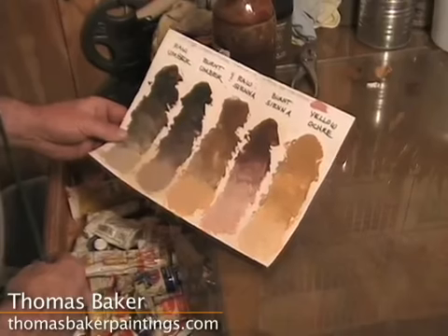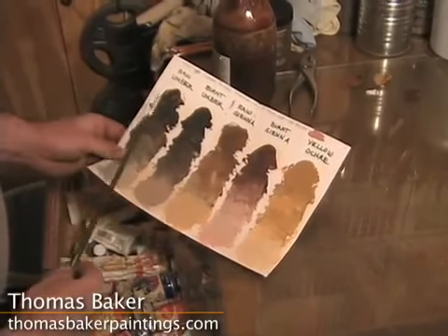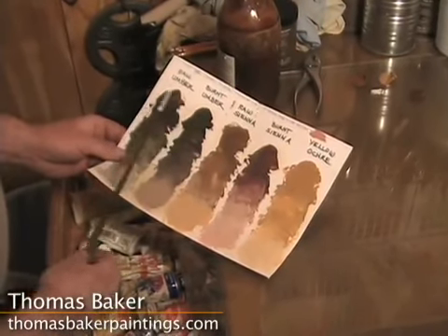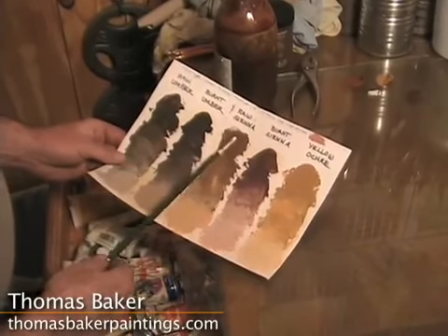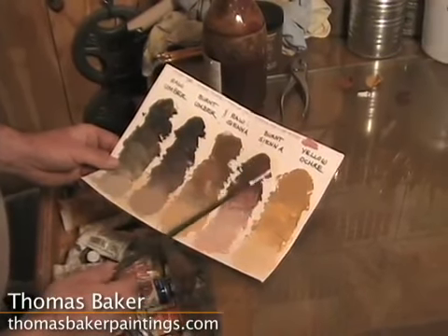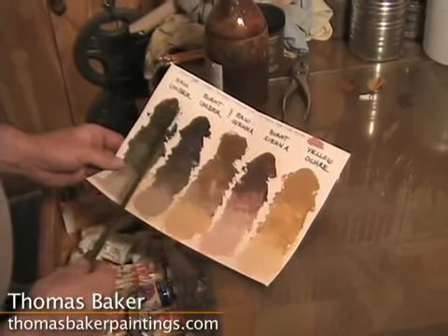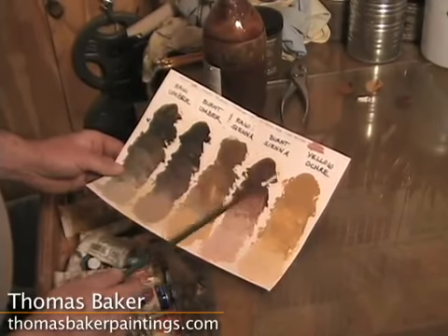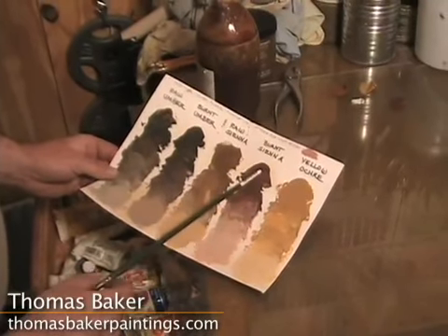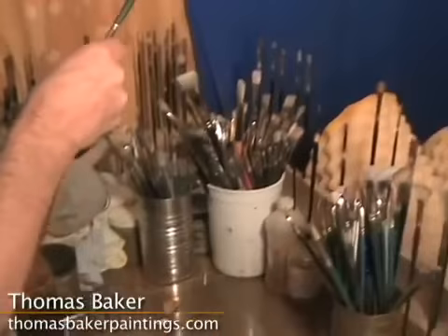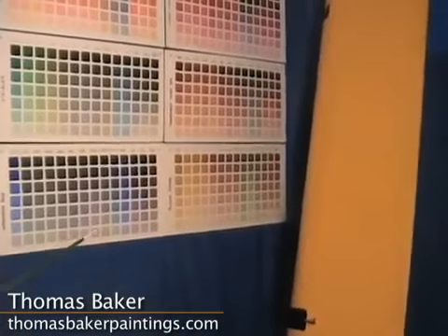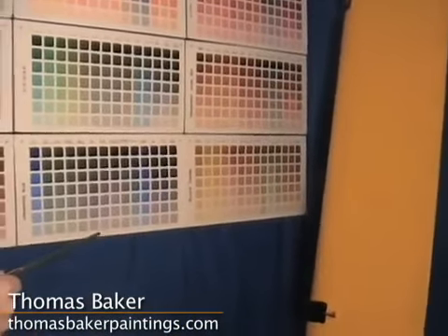Now I'm going back to my earth color chart here to pick the lighter hair color that I want. Those are too dark. That's too yellowish. This is definitely too yellow, and that's too red. So none of these earth colors in their pure form are what I'm looking for. So once again, I go back up on the wall to my color charts to find the one I want.